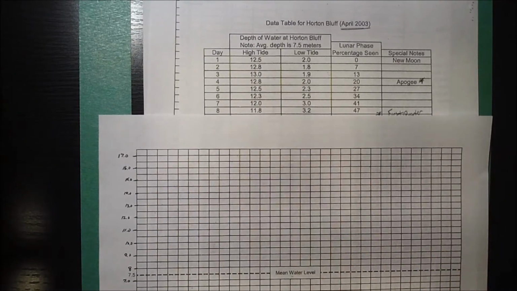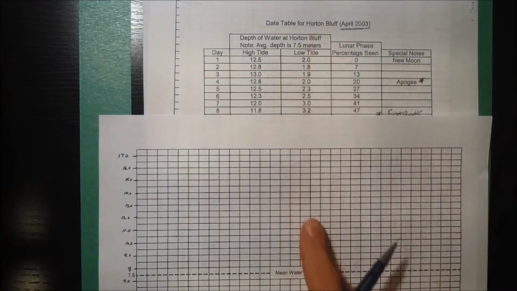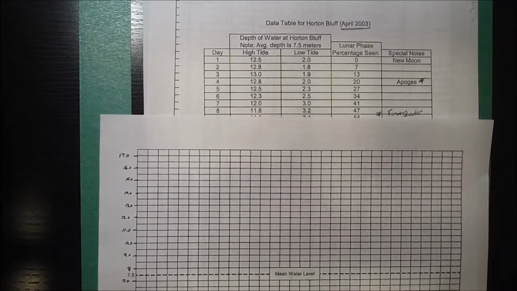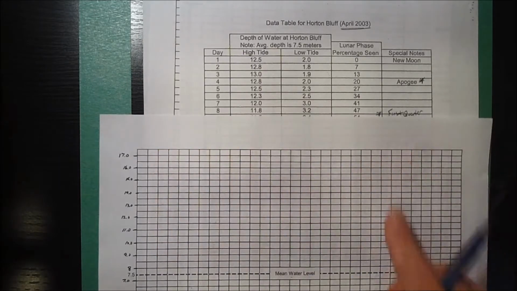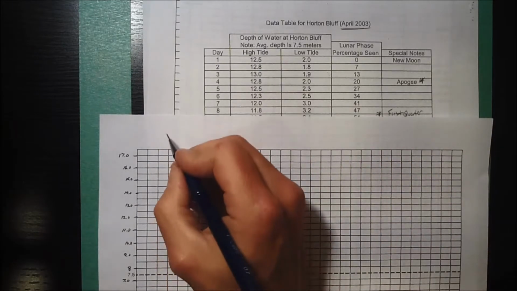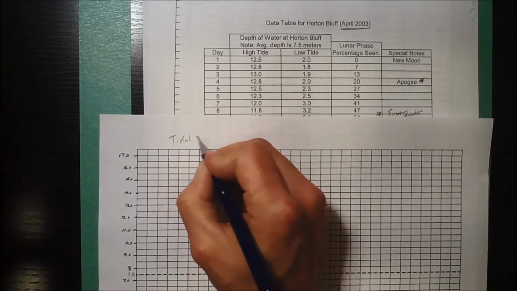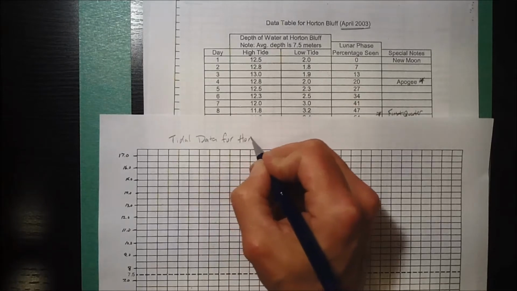Obviously, one thing that you should be putting up here is a title. We know that this is Horton Bluff. We know that it's Nova Scotia. We know that it was also taken for April 2003. So my title has to be descriptive. An appropriate title might be tidal data for Horton Bluff.